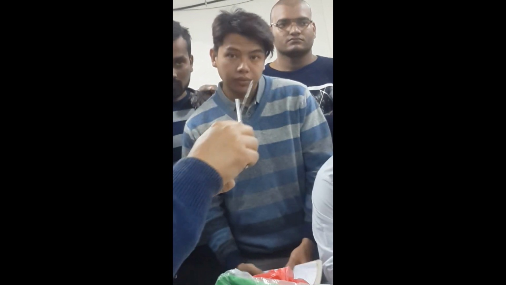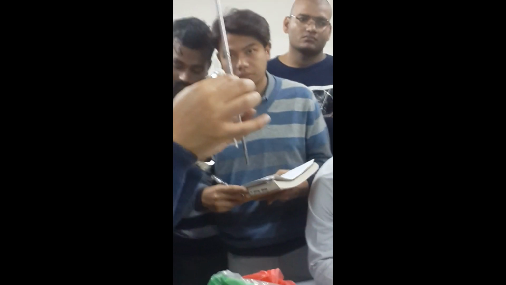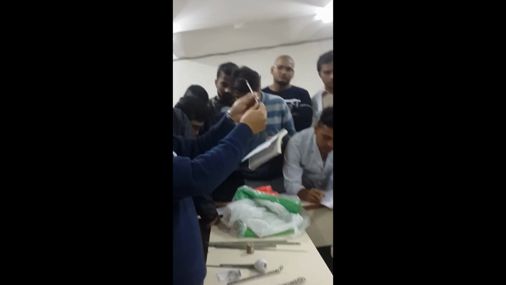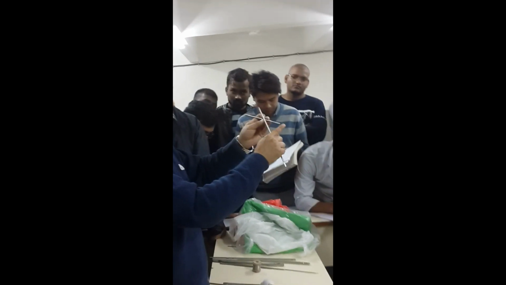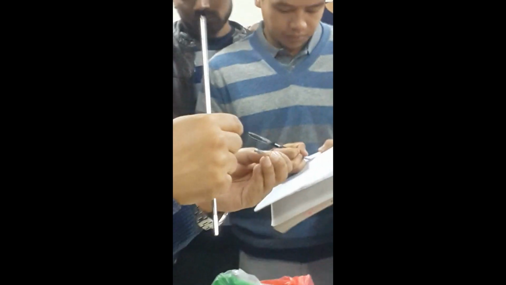Schanz pin. And the other is Steinmann pin. If it is threaded, it is Schanz, and if it is not threaded, Steinmann. Both ends have a flat surface, which is just for holding with the drill or the T handle.